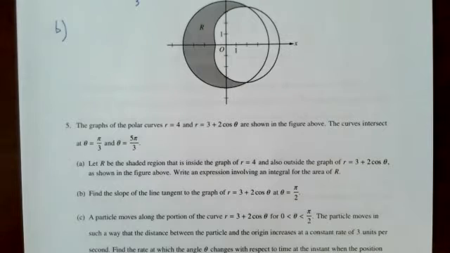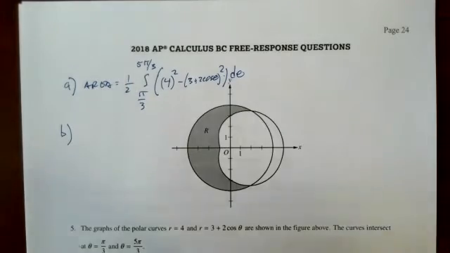Find the slope of the line tangent to the graph of r equals 3 plus 2 cosine theta at theta equals pi over 2. Okay, got a little work to do.